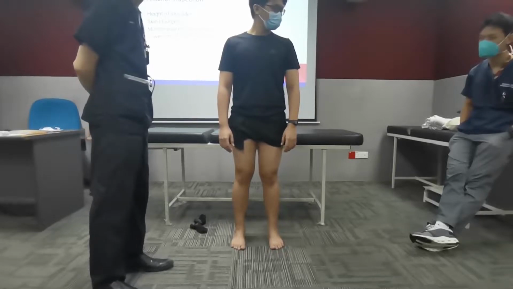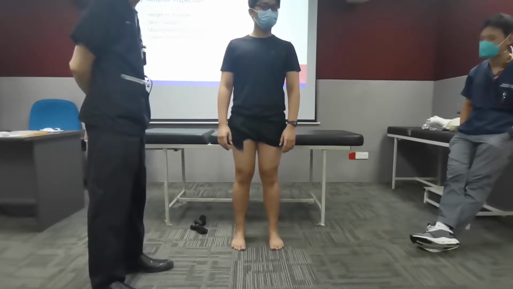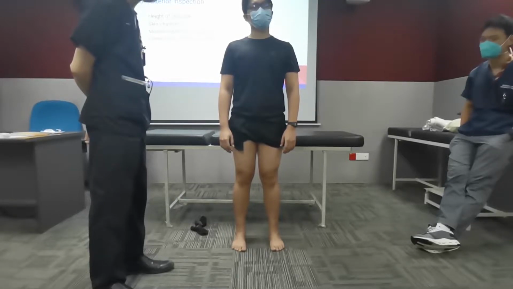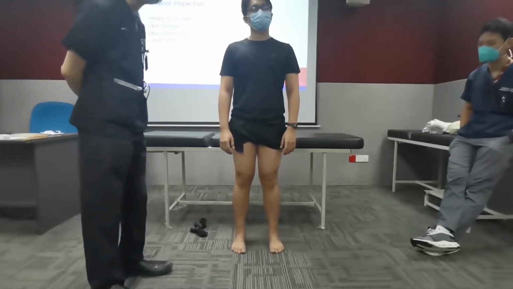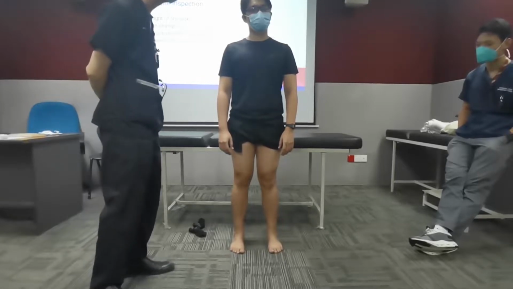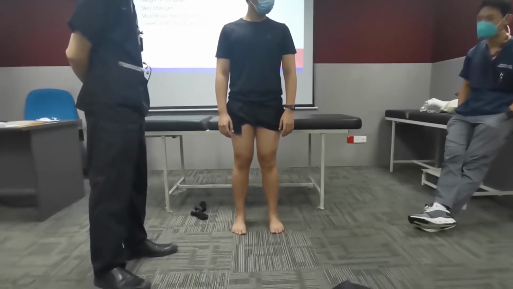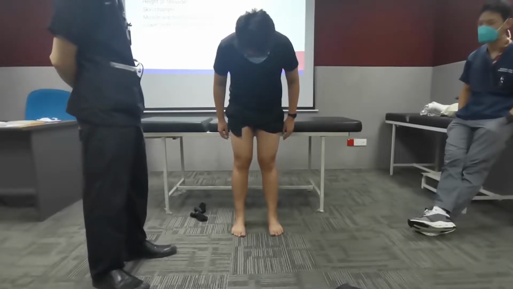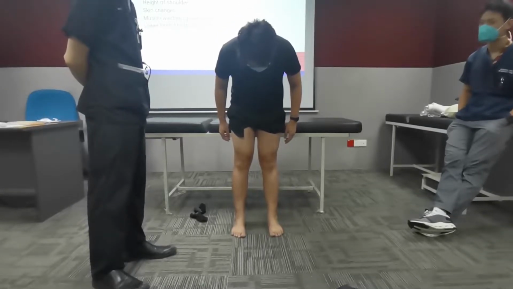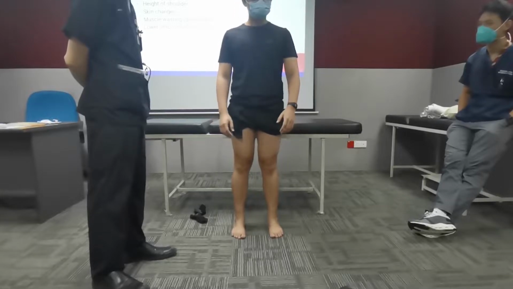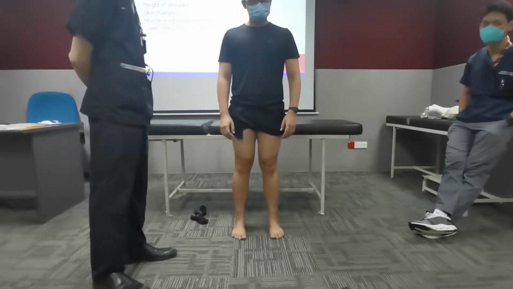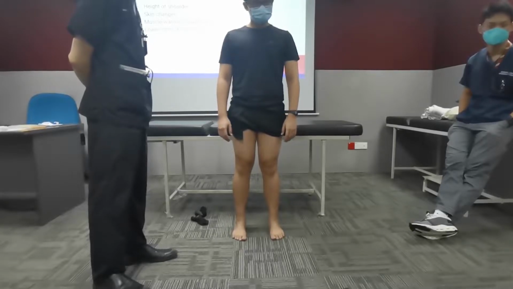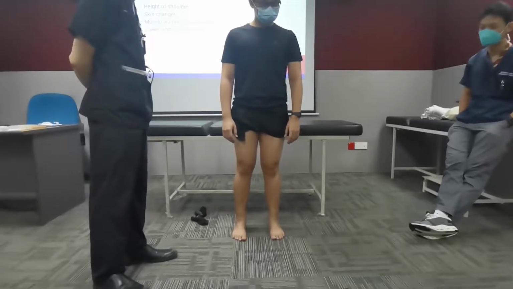What else? Shoulder not level. Then you look at the pelvis. Pelvis also might not be level. Look at the lower limbs to see if they are internally or externally rotated. If the patient's limb length is not equal, but the shoulders are equal and their pelvis is equal, how do you think they will stand? Tiptoe. Tiptoe, okay.